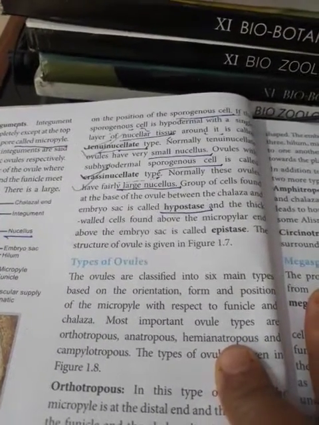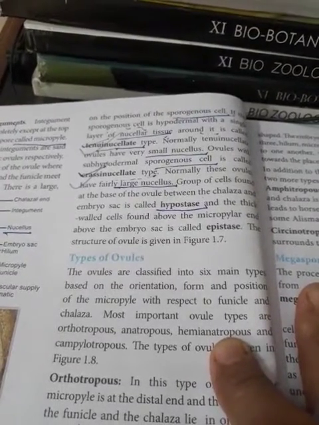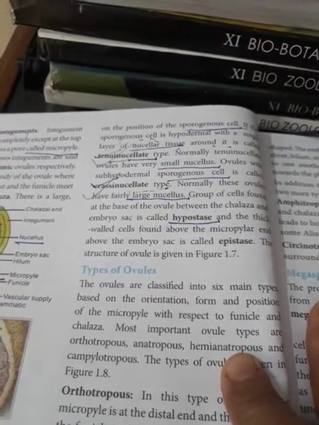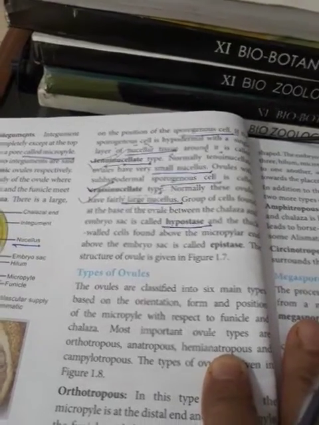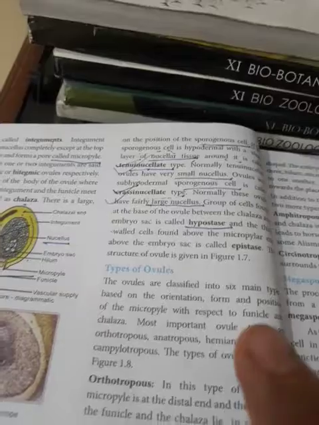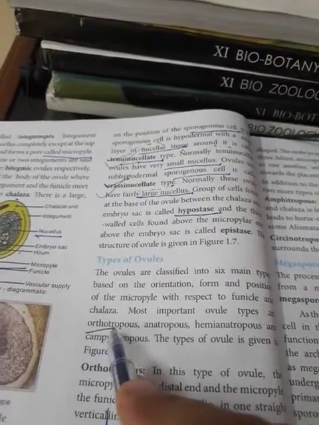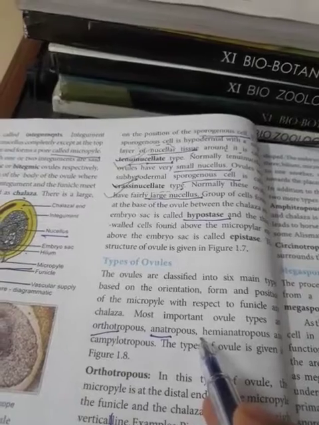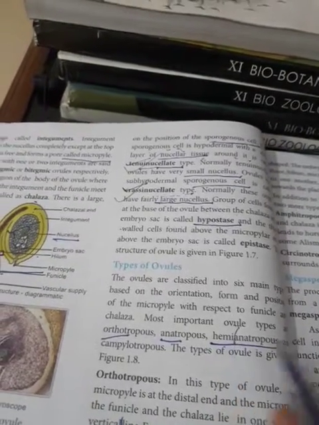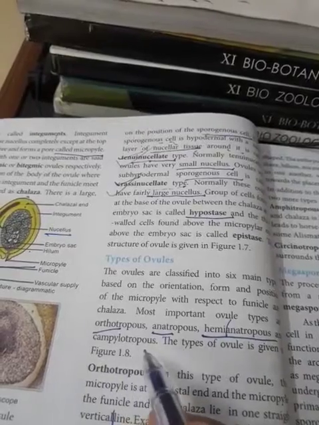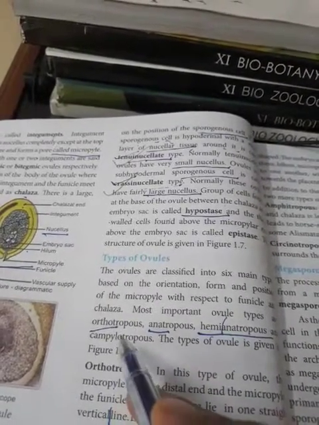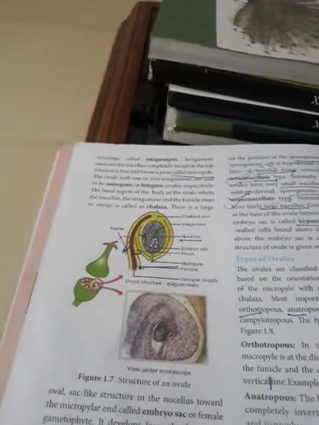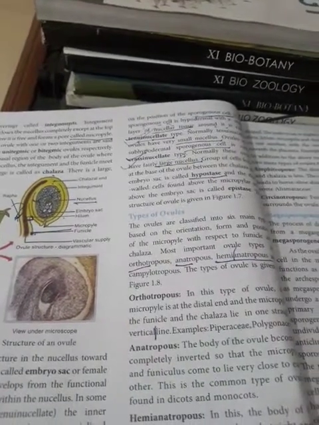Now the types of ovules. Ovules are classified into 6 main types based on the orientation, form and position of the micropyle with respect to the funicle and chalaza. The most important types are orthotropous, anatropous, hemianatropous, and campylotropous. The types are given in the diagram and we will discuss them with its help. In addition to these 4 types, 2 other types are also there.